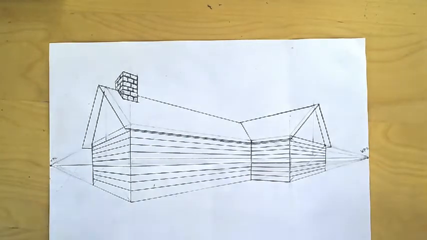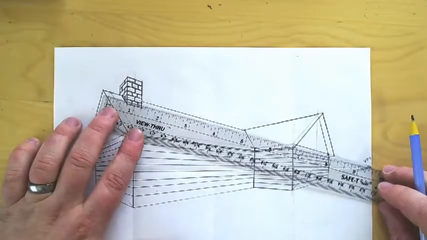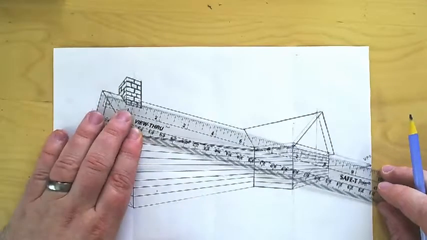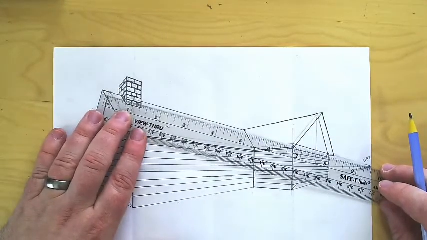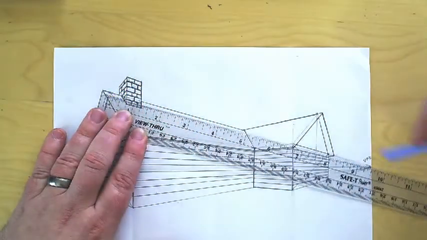For the shingles, it's again very similar to how we did the siding and how we did the lines for the mortar on the chimney. You match your ruler. So I have my ruler going to the vanishing point on the right.